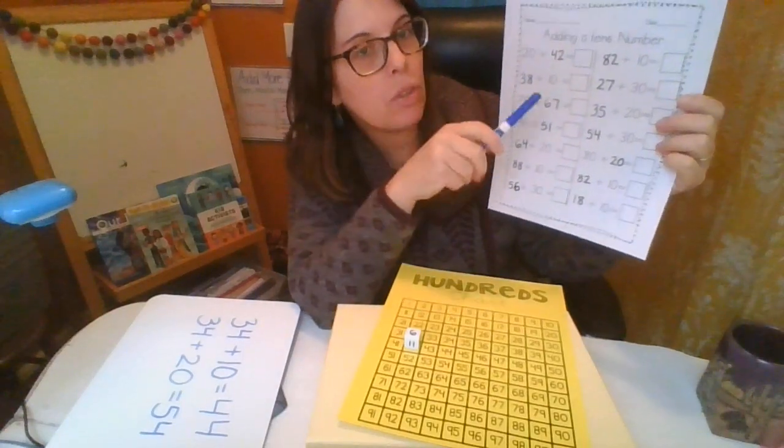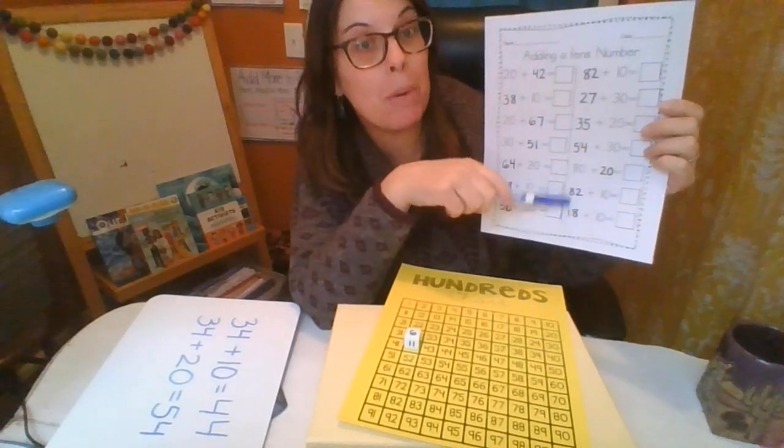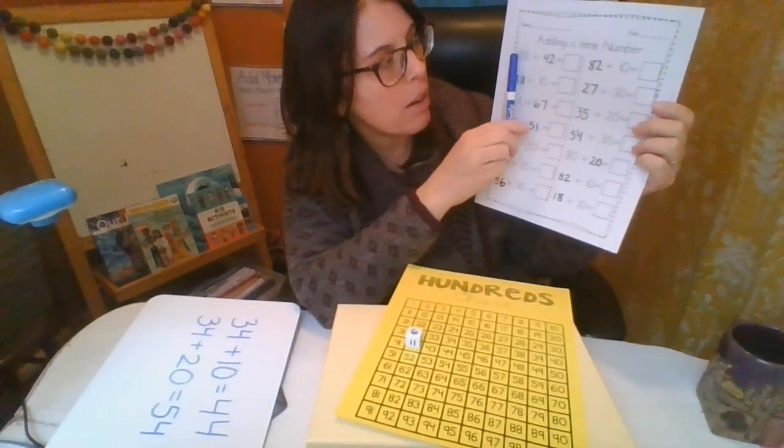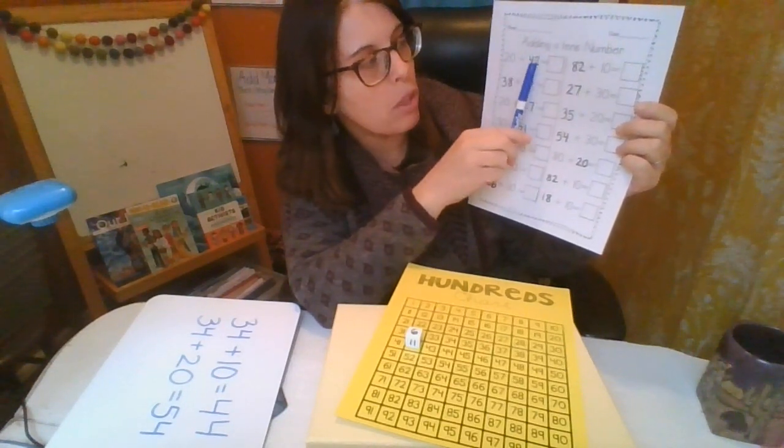And if you want to, you can get out your 10s and 1s blocks and build these too. That will help you also. If you're having a hard time with the hundreds chart, another way to do this would be to get out, build the number 20, build the number 42, and then add those together.